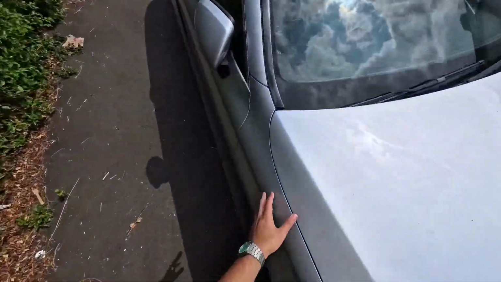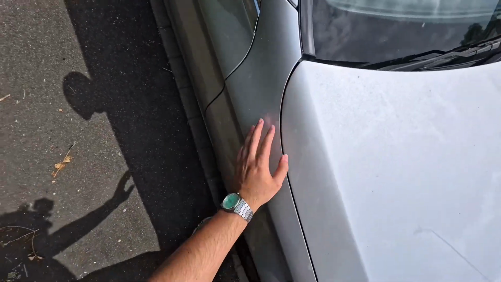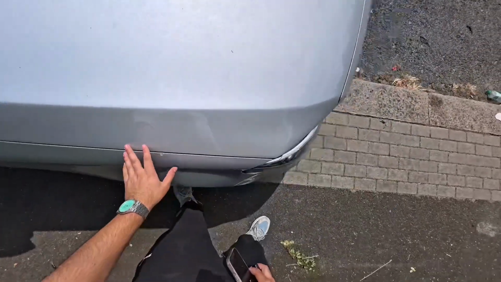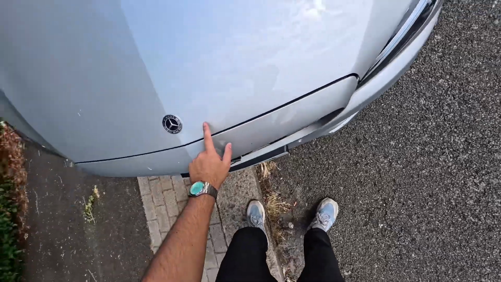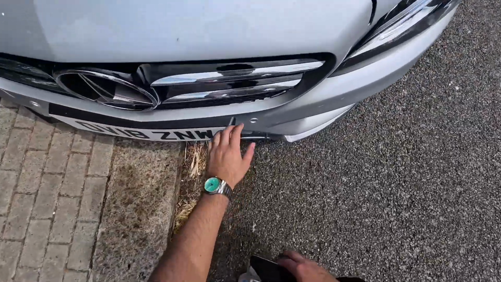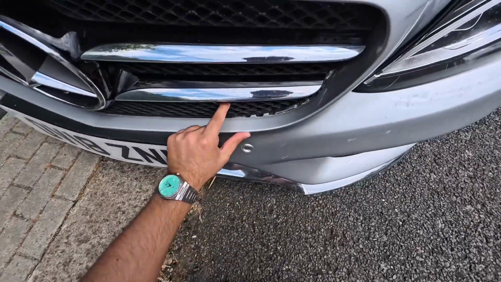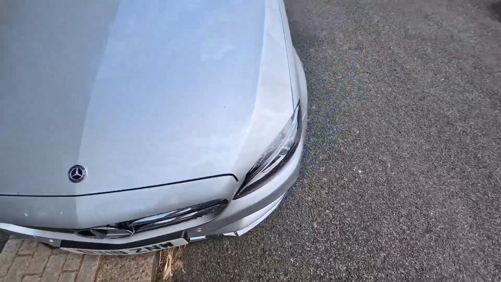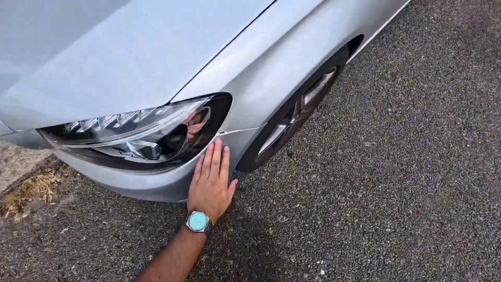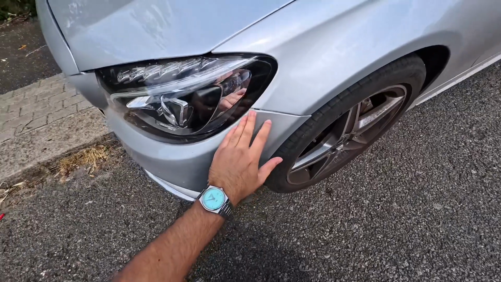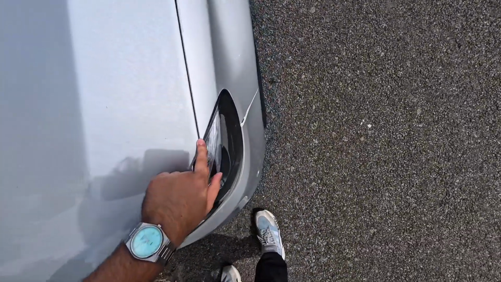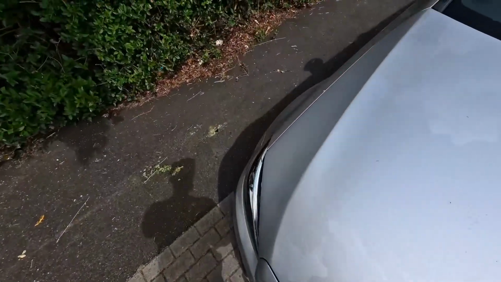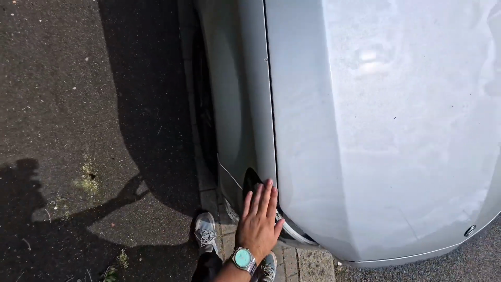And seeing for any alignment gaps. As you can see, there is a gap here. You can't really tell on camera. There's a gap here. The alignment here is closer than it is here. This is not in properly. This isn't in properly. And look how close this is. Look how close this is compared to this side.